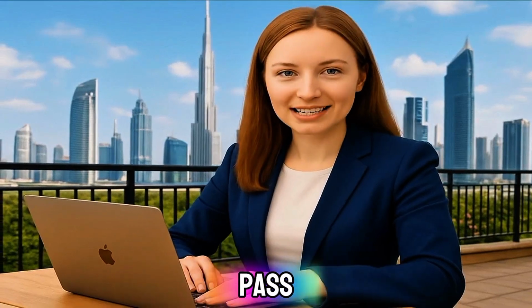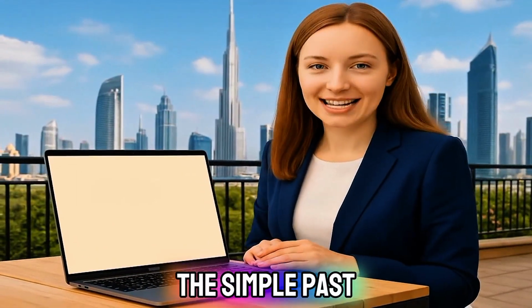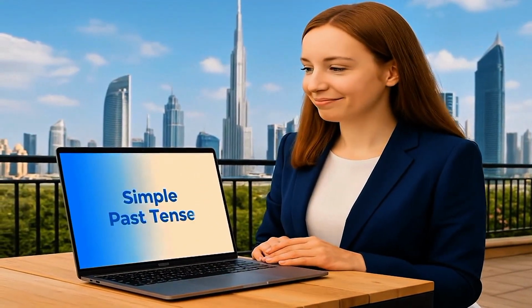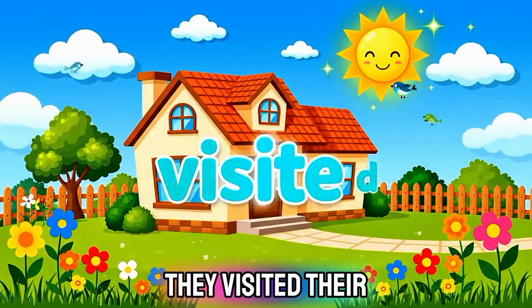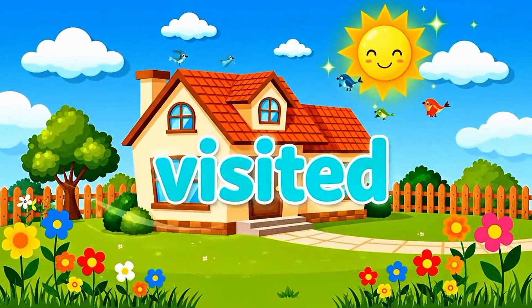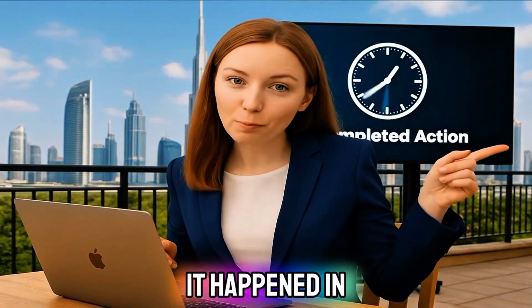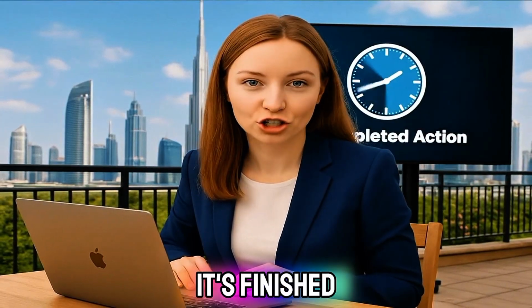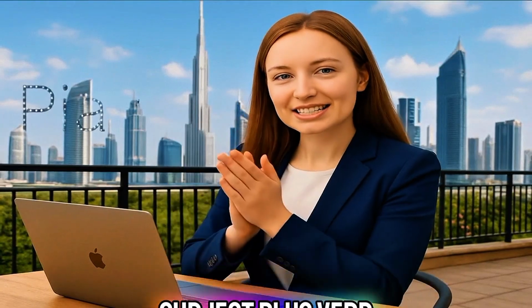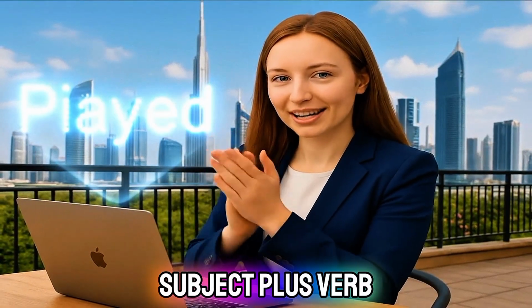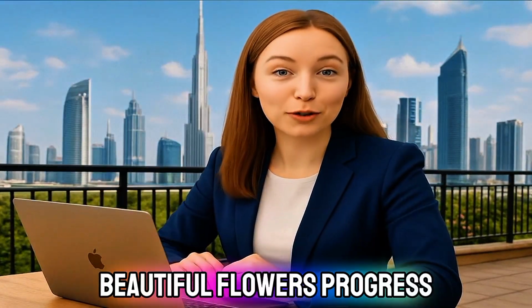We'll start with the simple past tense. They visited their grandparents last weekend. The action is complete. It happened in the past, and it's finished. Let's repeat together. Subject plus verb.